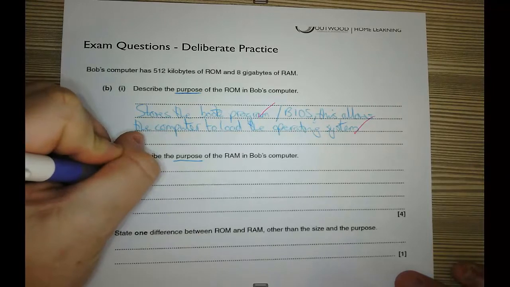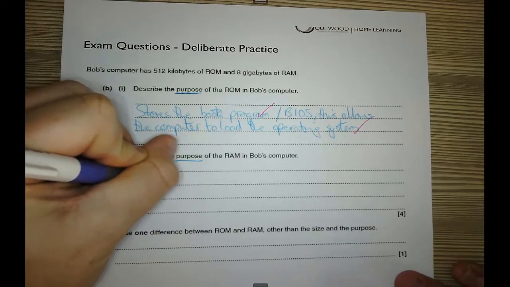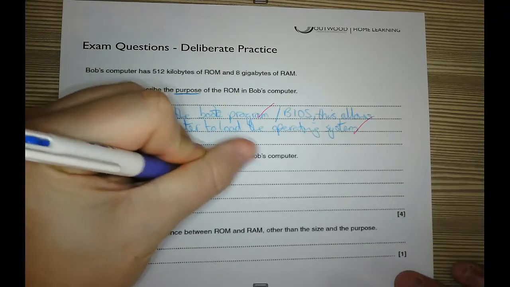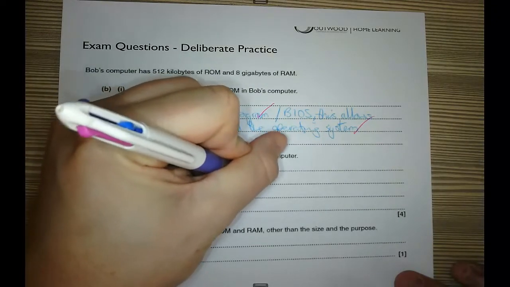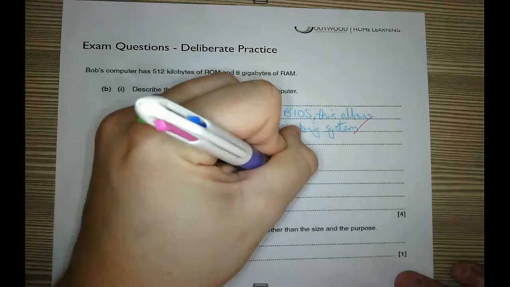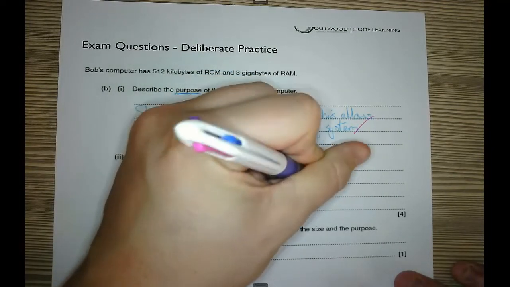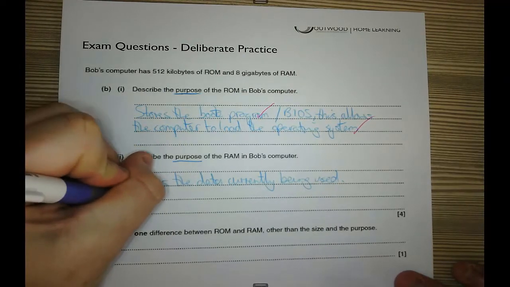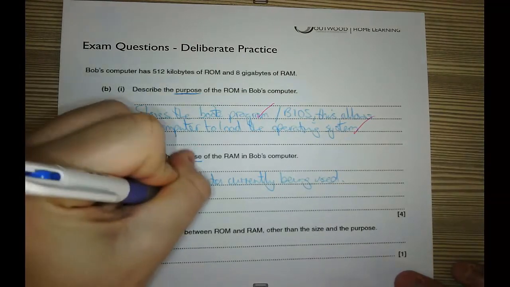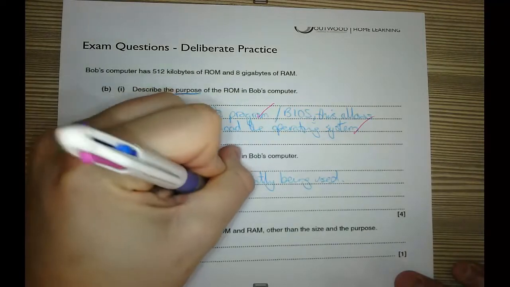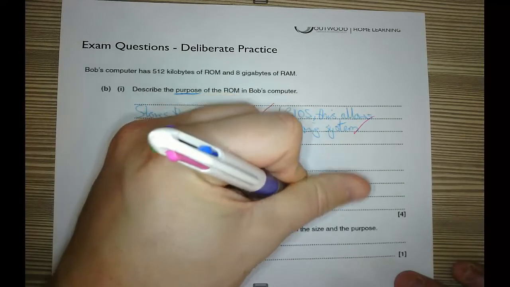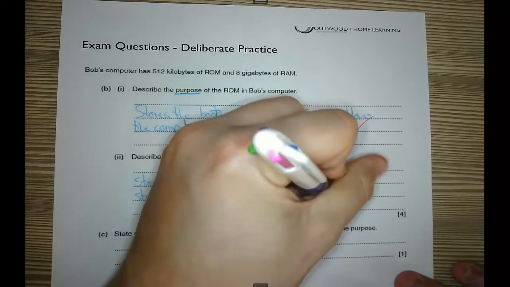So first thing we can say is it stores the data currently being used. One of the other things that it stores is parts of the operating system currently being used.